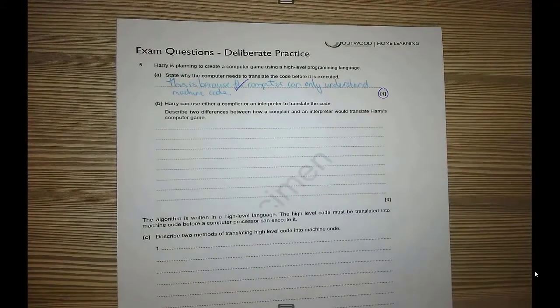Okay, moving on. So Harry can use either a compiler or an interpreter to translate the code. Describe 2 differences between how a compiler and an interpreter would translate Harry's computer game. So, 4 marks. We need 2 comparisons or 2 differences between compilers and interpreters. So, the first thing I would always go for in this answer is how it translates code.